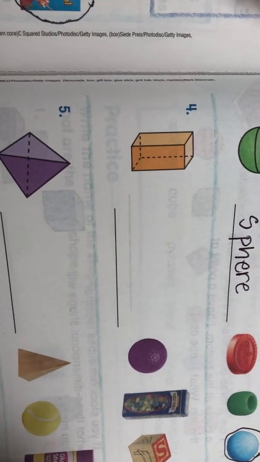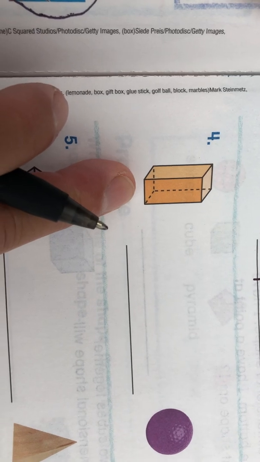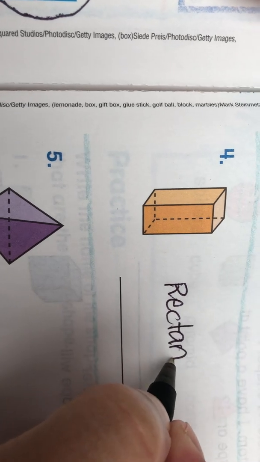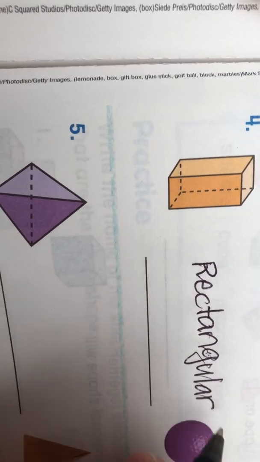Now, I'm going to come over here to the next one. Okay. That looks like some kind of a box, but I know it looks like a rectangle, so I'm going to call that a rectangular prism. I'll leave some room. I'll write rectangular. There it is. Rectangular prism.